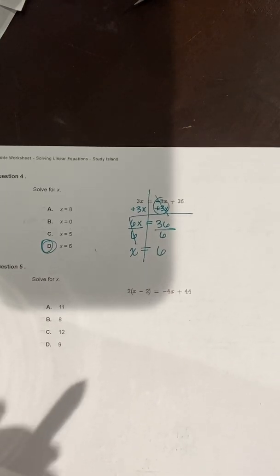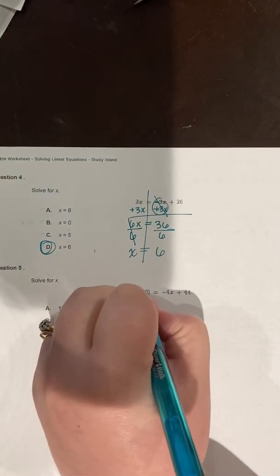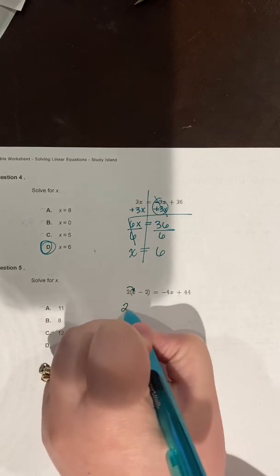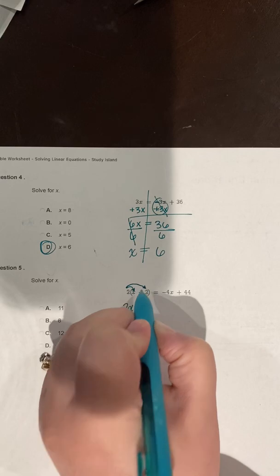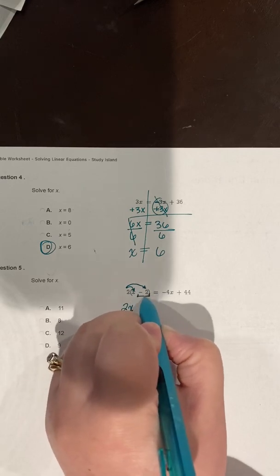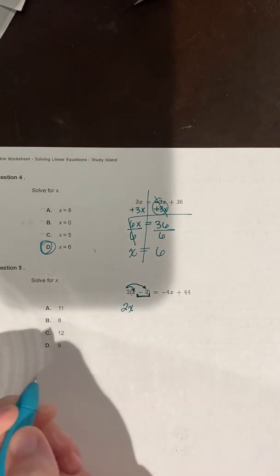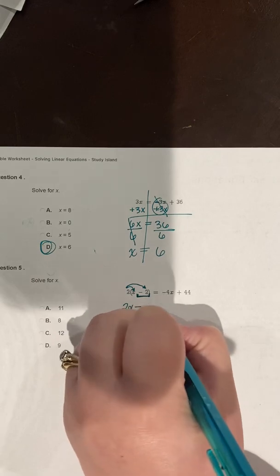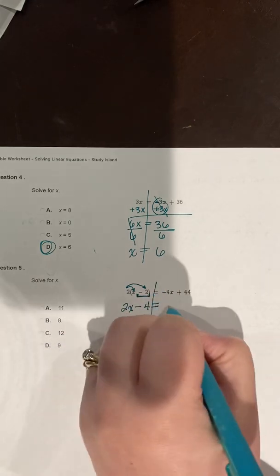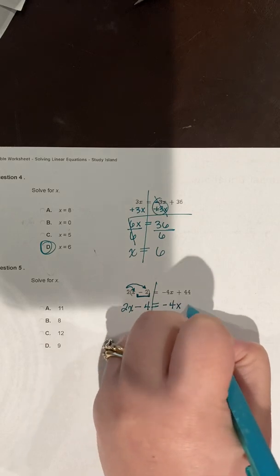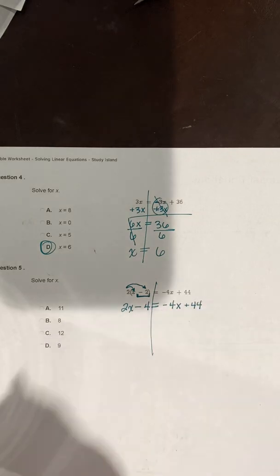All right, last one, guys. 2 times x is 2x. 2 times, and I like to think of this as a -2. 2 times -2 is a -4. Equals -4x plus 44.